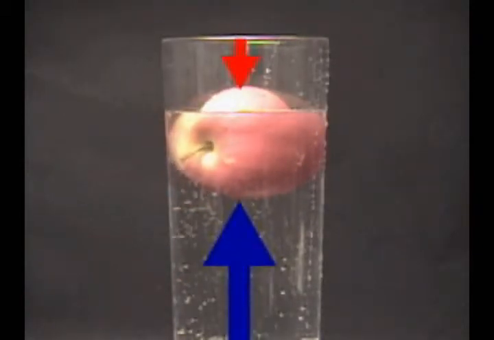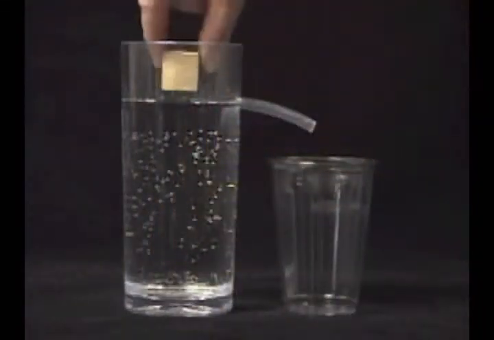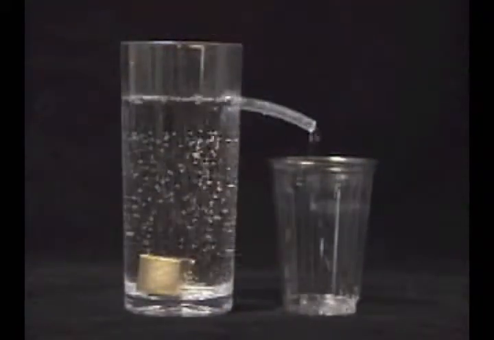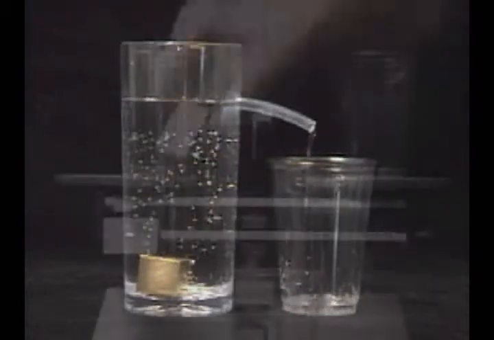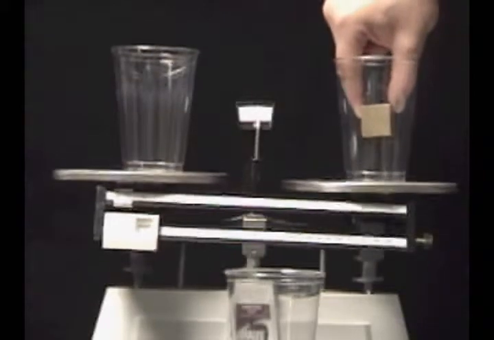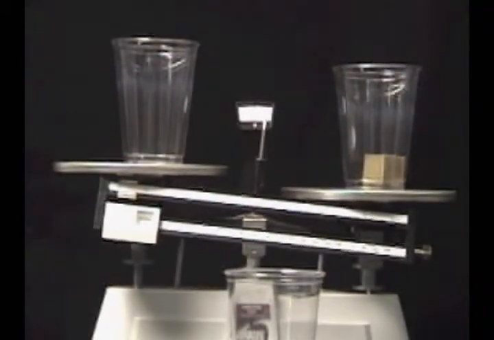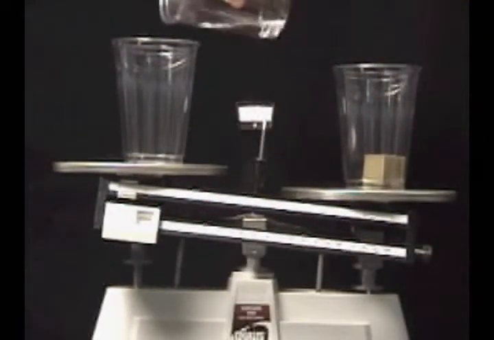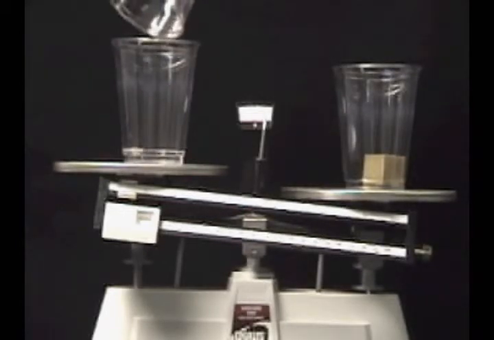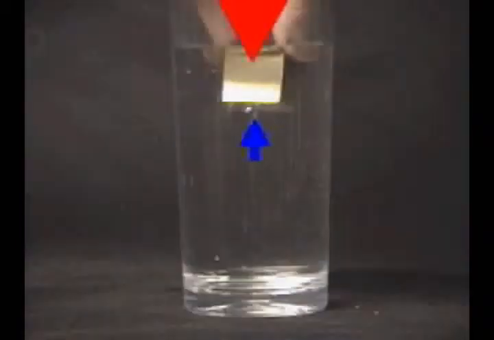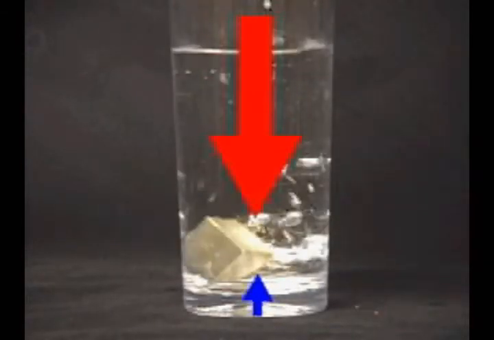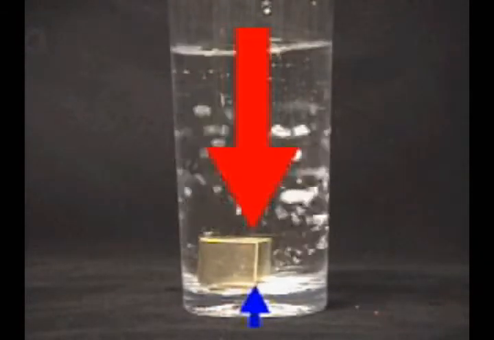In this example, a brass cube is placed in the overflow container. We capture the displaced water and compare its weight to the cube's weight. When we place the brass cube and the displaced water on a balance, we see that the cube weighs more. Once again, the displaced water is equal to the buoyant force. Since the displaced water weighs less than the cube, the buoyant force is also less than the weight of the cube. The cube sinks because the downward weight of the cube is greater than the upward buoyant force.